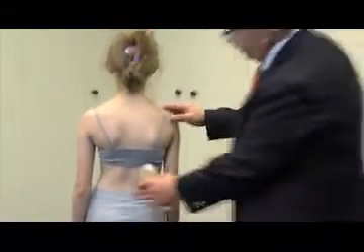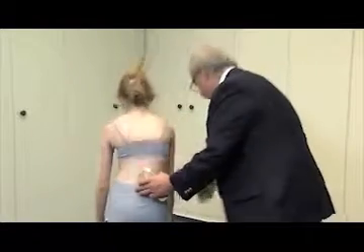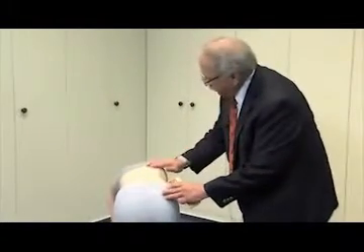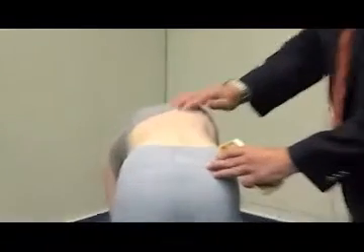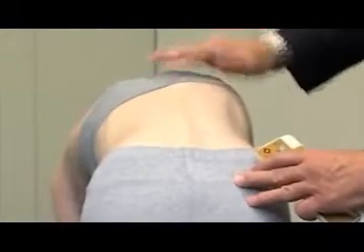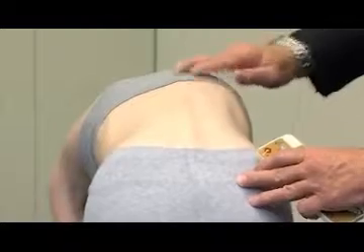Now we're going to bend Clara forward. Can you touch your toes? Forward touch. And now when you look at her, you can now see that she's got a very prominence on here, and this really represents the ribs which are attached to the spine, because she has a very early scoliosis developing here.